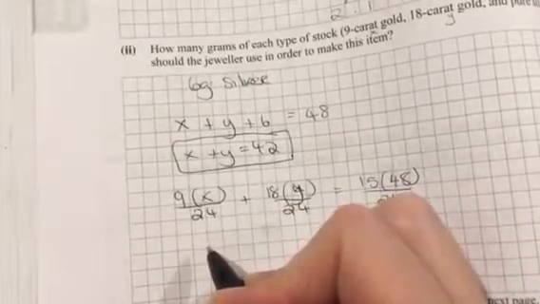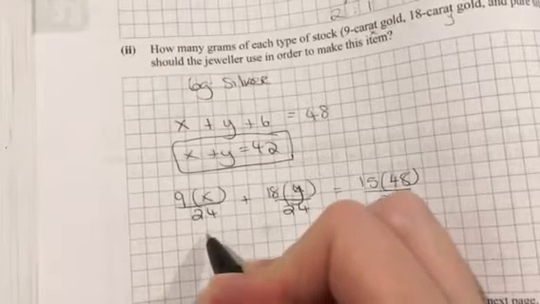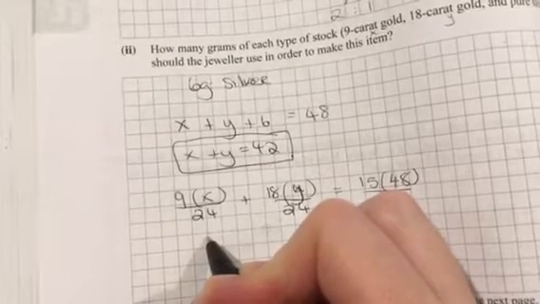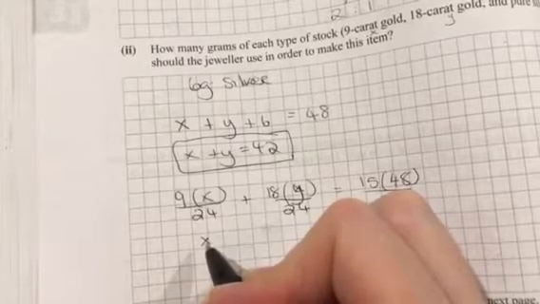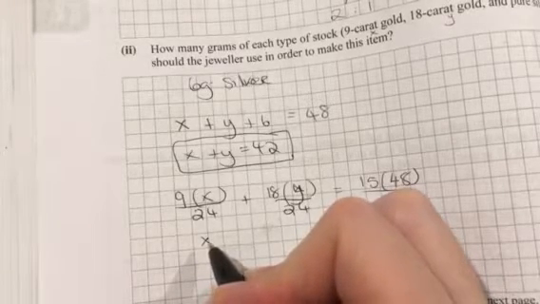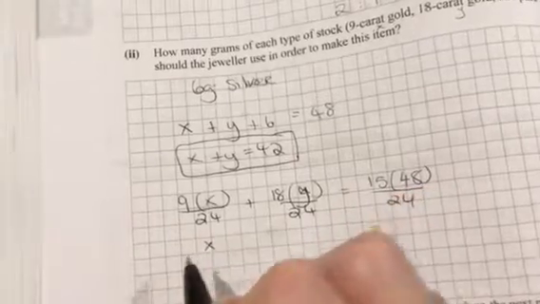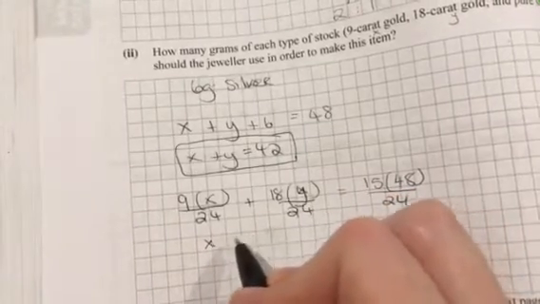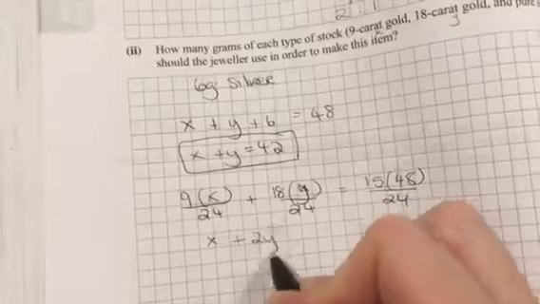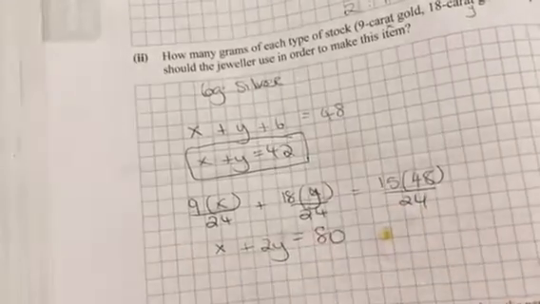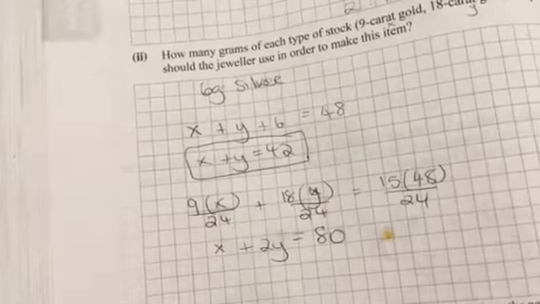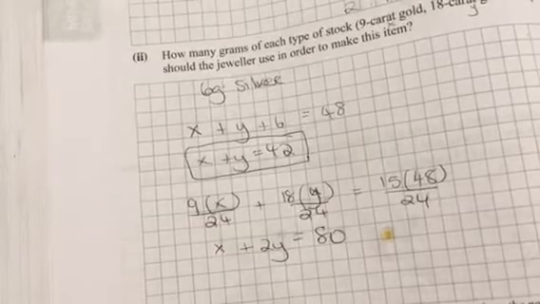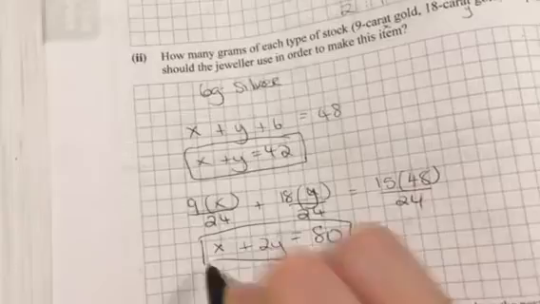And we get, just work it out. So we have 9x plus 18y, and we can simplify it, and we end up with x plus 2y equals 80. When I simplify that, multiply across by 24 and simplify it. So there's my second simultaneous equation.